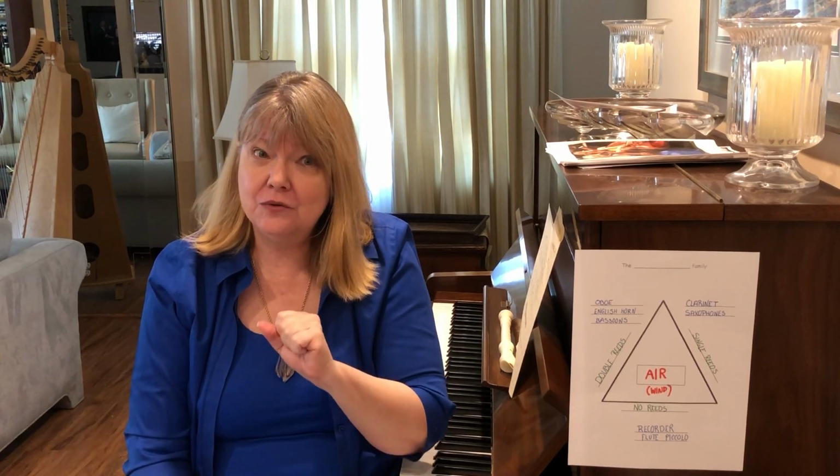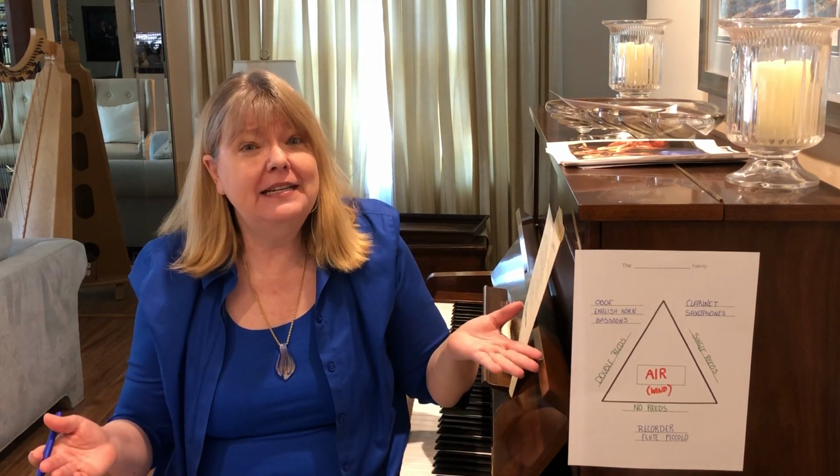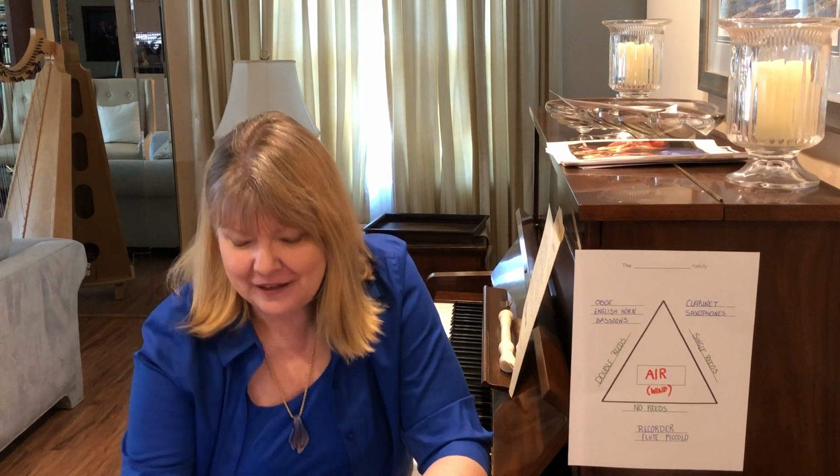One, two, ready, rap. Woodwinds are tubes with holes that open and close, like flutes and clarinets and oboes. Don't forget bassoons and saxophones. All but flutes have reeds which vibrate when they're blown. Great job, everybody. All right, that concludes our section on the Woodwind family.